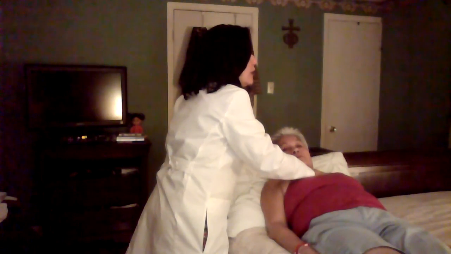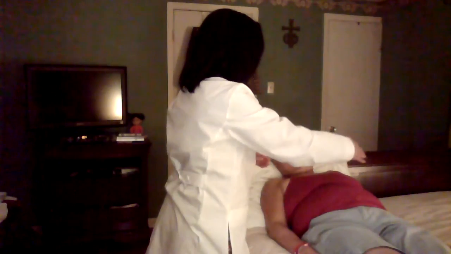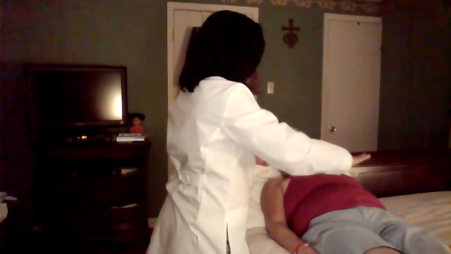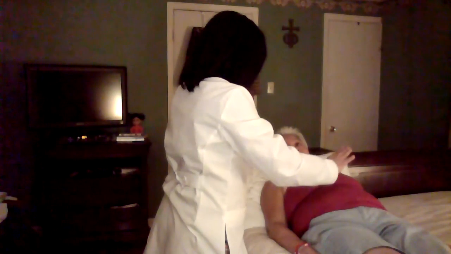And I'm going to proceed to measure your point of maximum impulse, and that's by measuring in the left sternal border and feeling the apical area, and also feel your right carotid. Okay.